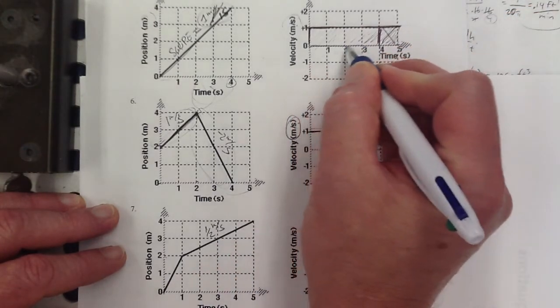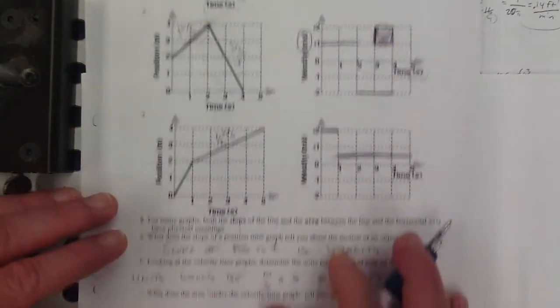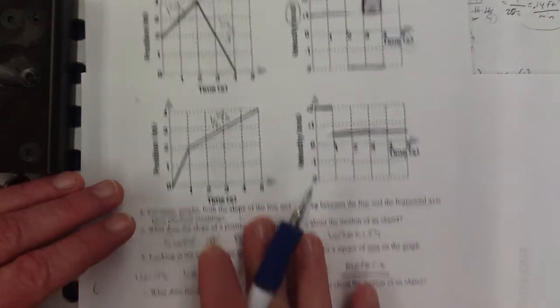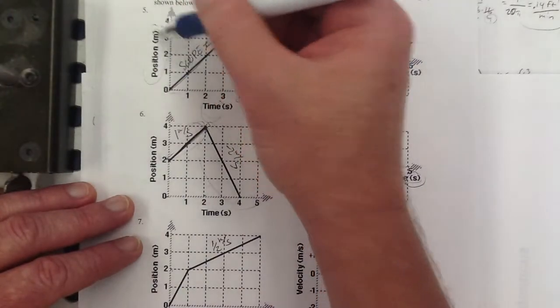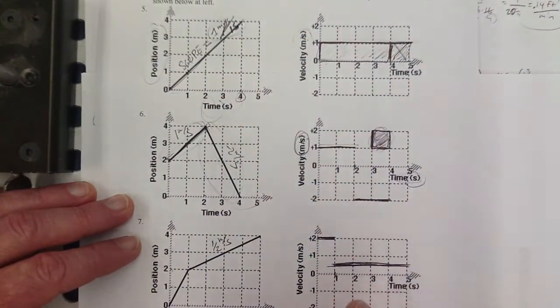So what does it mean that the area of this rectangle right here is 4, and the units must be meters? 4 meters. Well, that's what its displacement is. That's from here to here. That's how far it went.